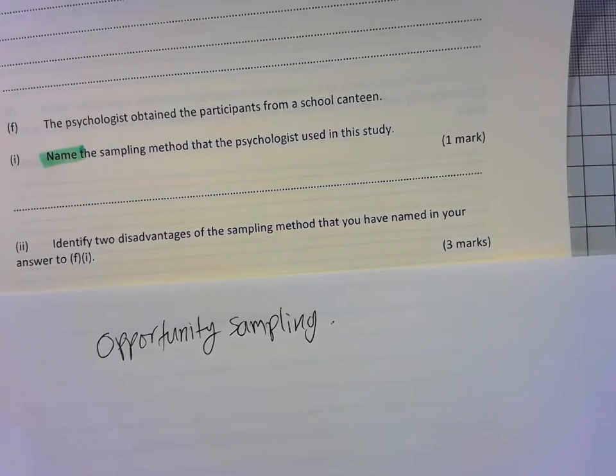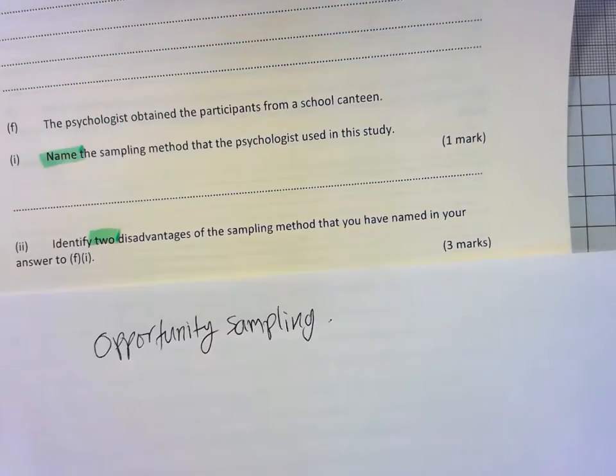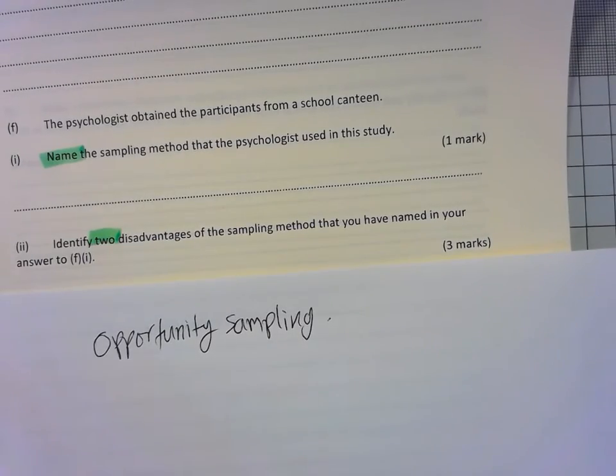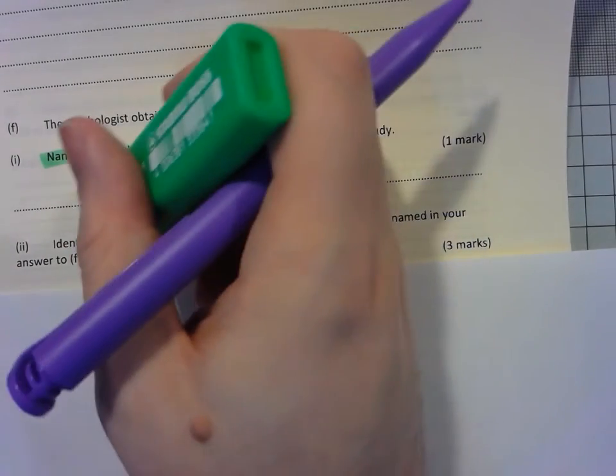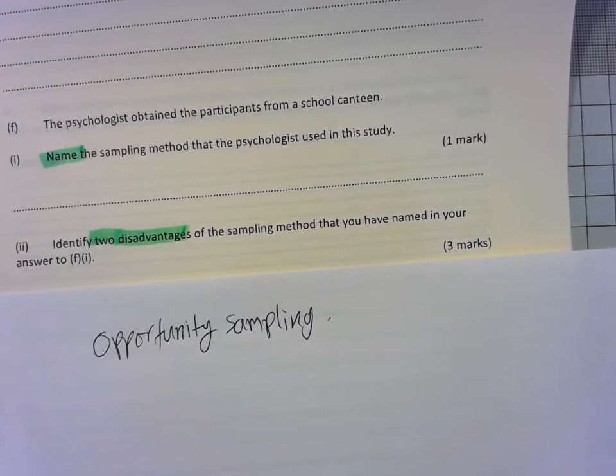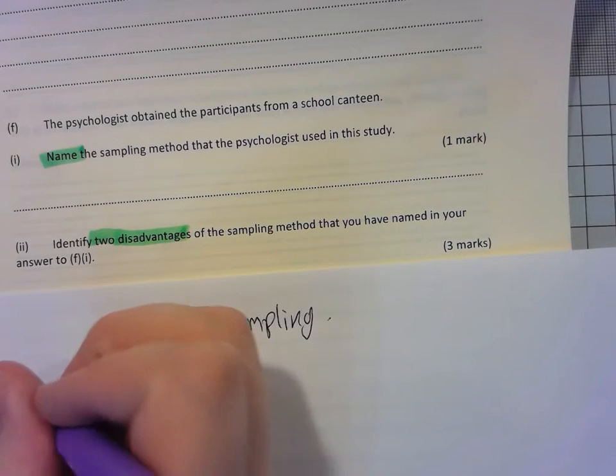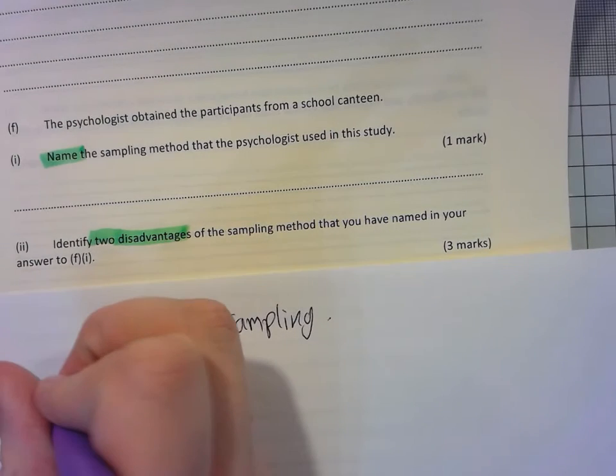The next bit is my evaluation bit. So identify 2. I'm not going to do 1, I'm not going to do 3, I'm just going to do 2. 2 disadvantages of the sampling method that you've named. So what are the disadvantages of my opportunity sampling here? And there's quite a few of these that I can talk about. So I could talk about how it is unrepresentative.